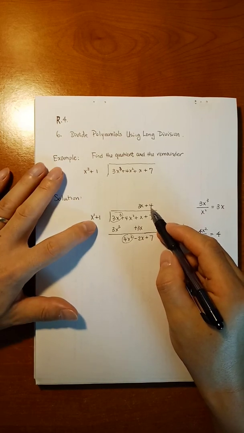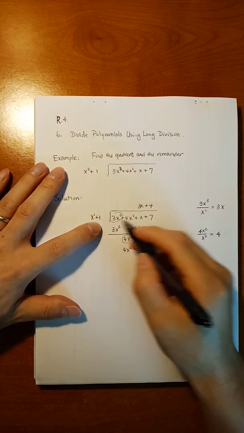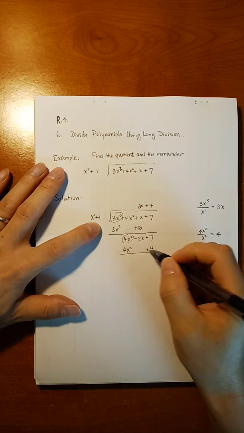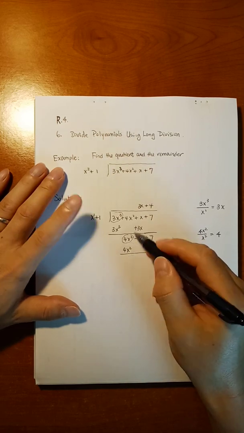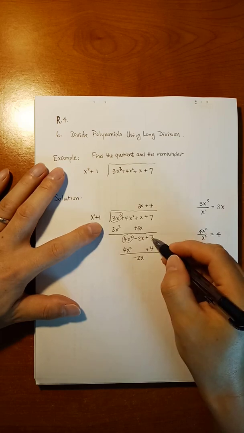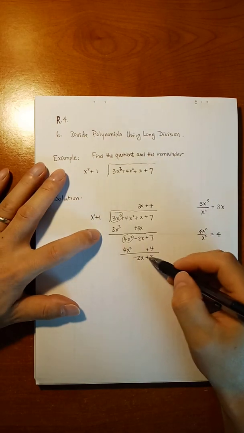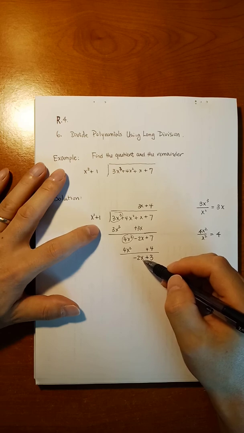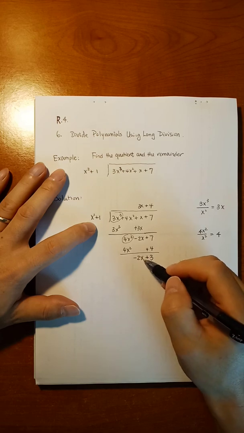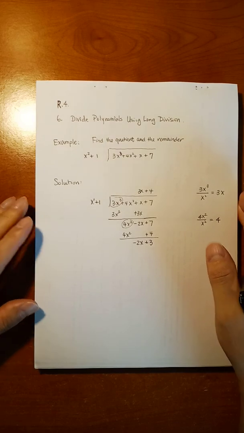And then you do multiplication. 4 times x squared, 4x squared. And there's no x term, so you skip this part. And 4 times 1 is 4. Okay, so 4x squared minus 4x squared, 0. Negative 2x minus nothing, negative 2x. 7 minus 4, 3. Okay. At this step, negative 2x has degree 1. This denominator has degree 2. So this degree is less than it. Then you stop. Okay? So you stop at this moment.